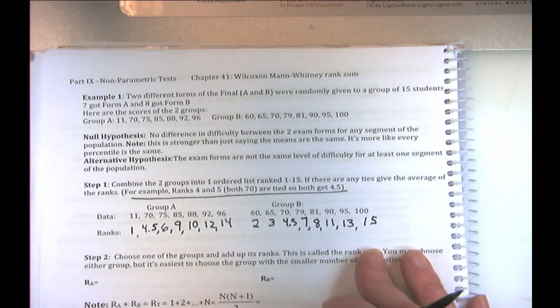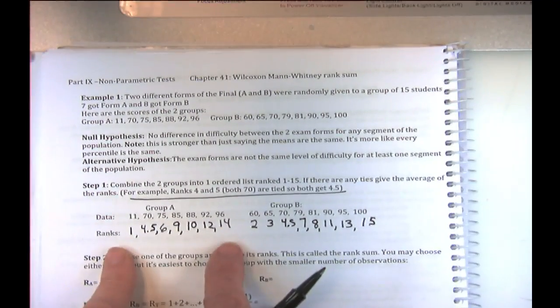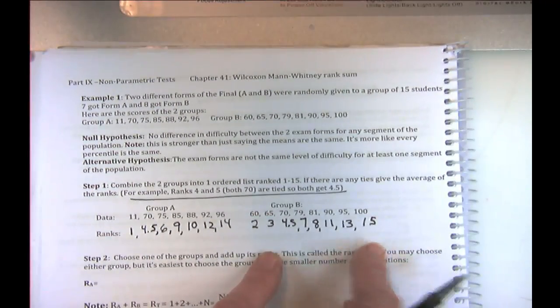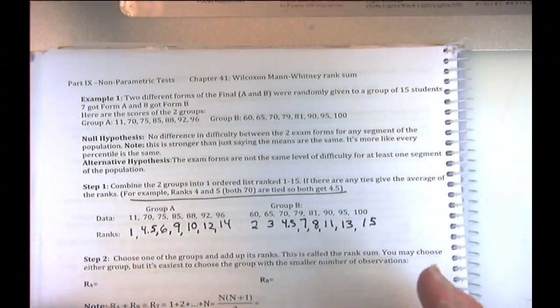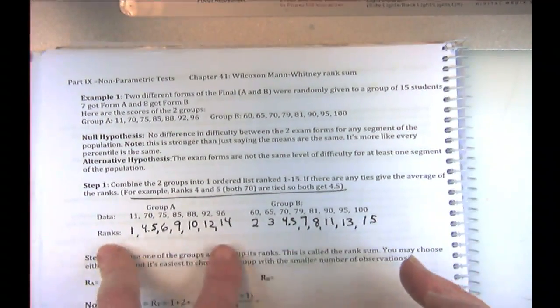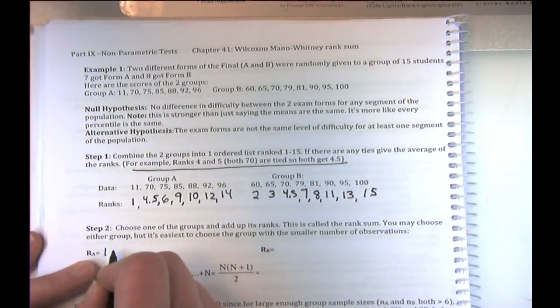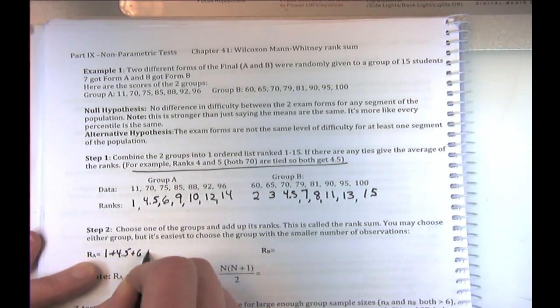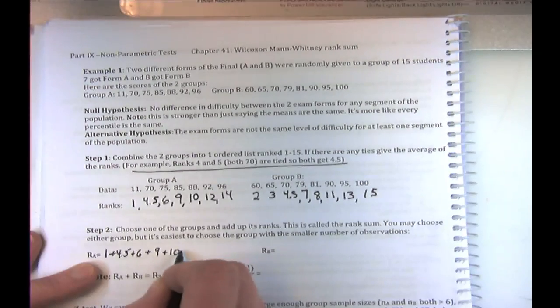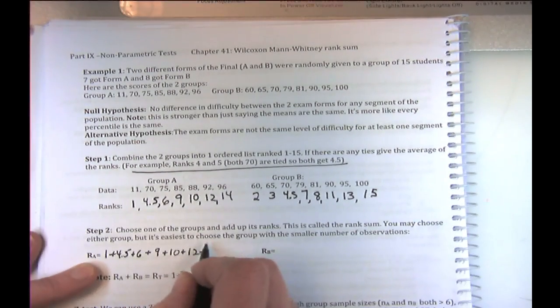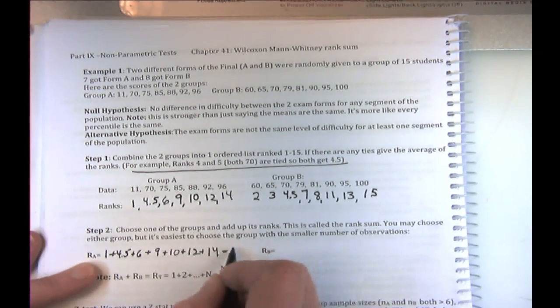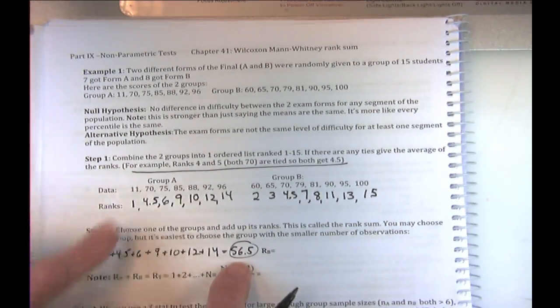Now what we do is you just sum up the rankings for each group. Now you really don't have to do both groups because once you get one, you'll know the other. So I would just start with the smaller one because it's easier to do. 7 numbers in here, so you just add them up. 1 plus 4.5 plus 6 plus 9 plus 10 plus 12 plus 14, and you add all those up, and I got 56.5. So that's called the rank sum for this group A.